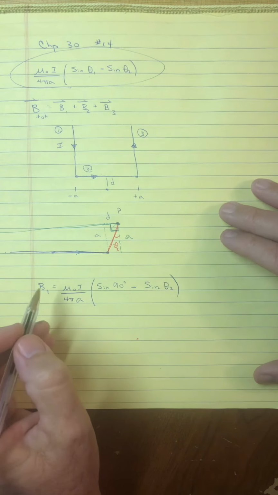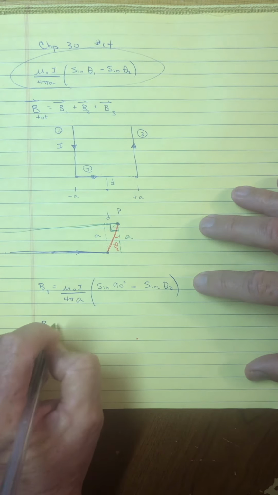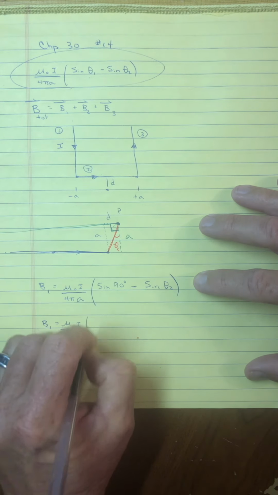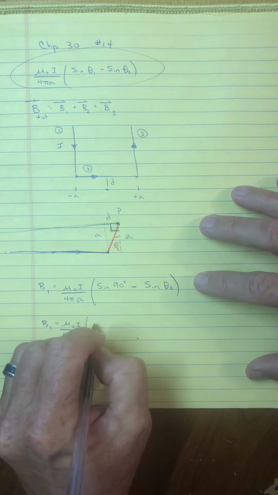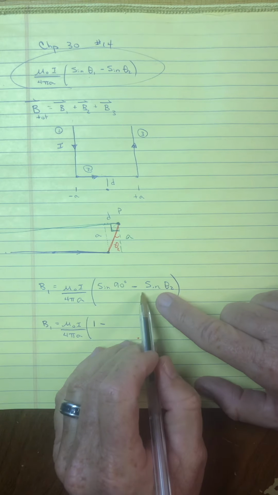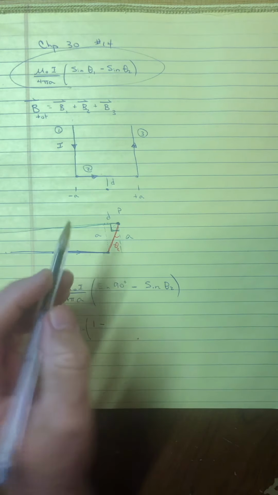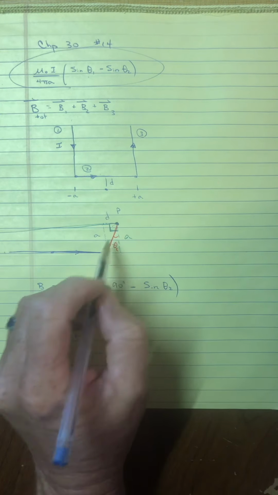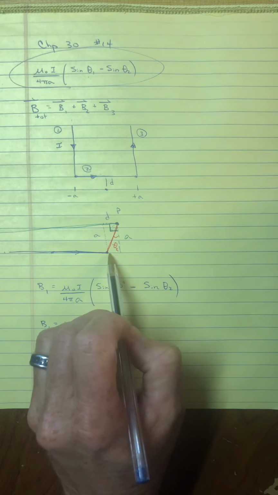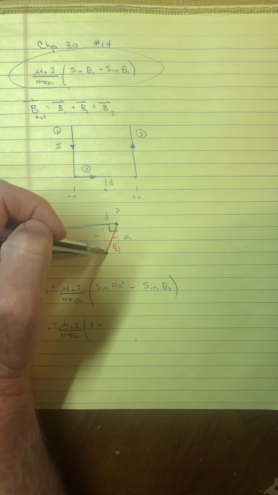Okay, let me just say that's the magnitude. Well, maybe I'll do one simplification here. Mu naught I over 4 pi A, because this sine of 90 is 1. And also minus sine theta 2. If you look at this little triangle that's made with this red and this green here, sine of theta 2 would be opposite, so it would be this distance, so that's D, over its hypotenuse, which is this length.